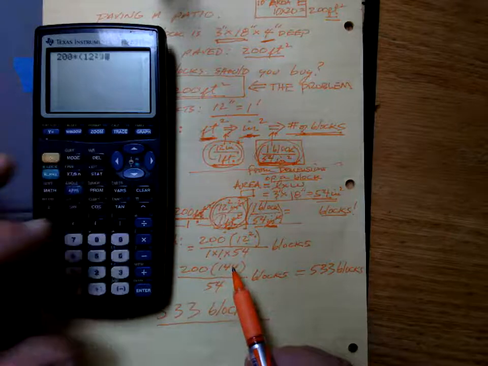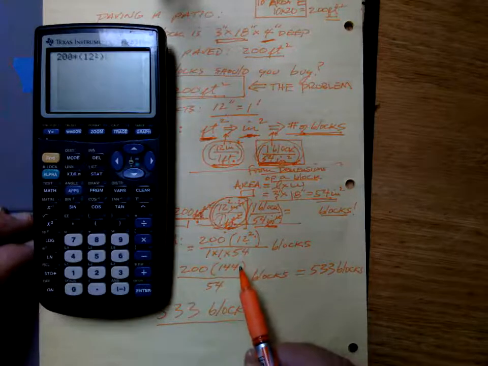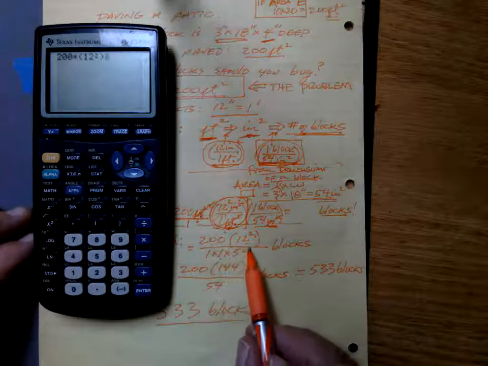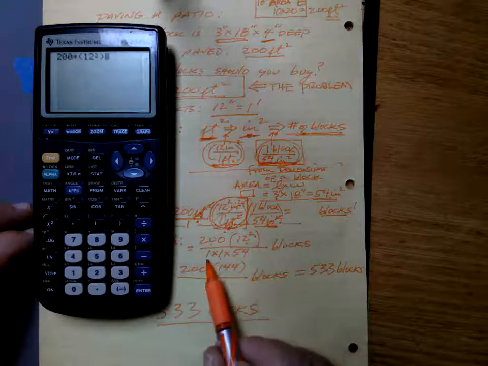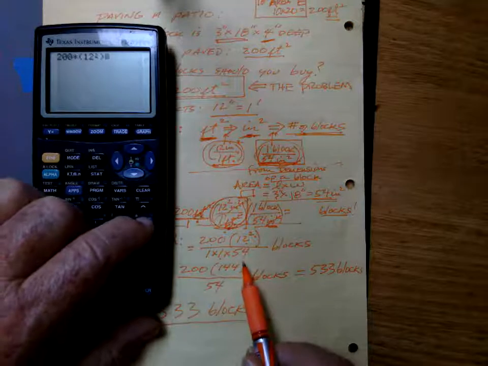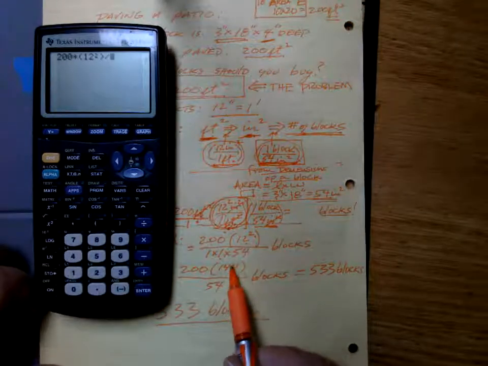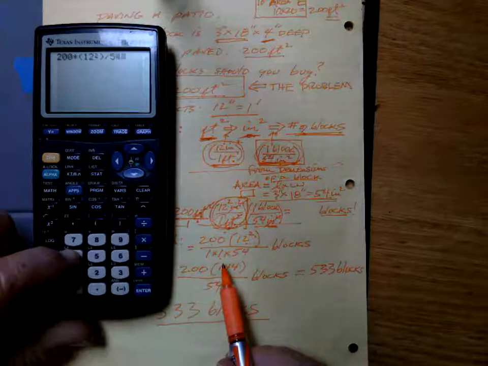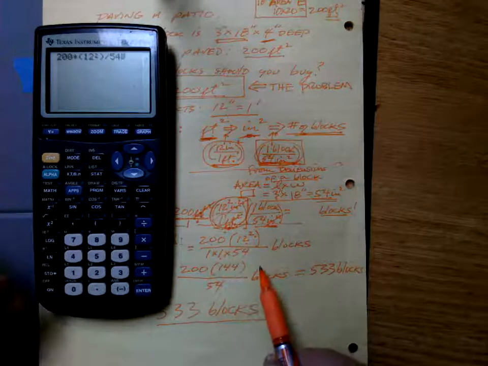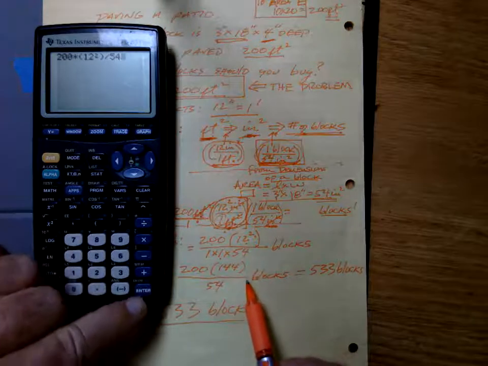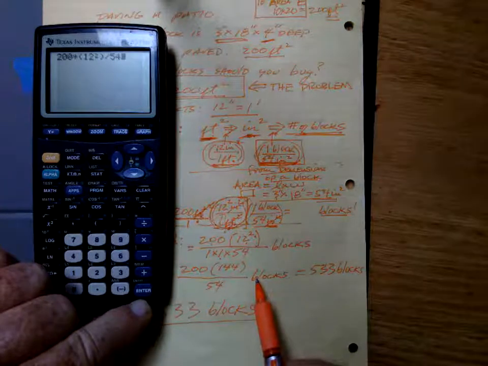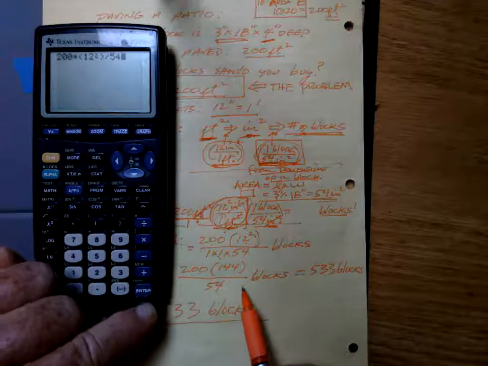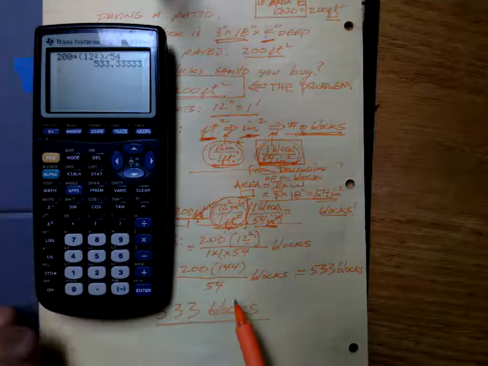Put another parenthesis in there, and now I know for sure the calculator will multiply 200 times 12 squared. And then I'm going to divide the result by 54. The ones, of course, don't do anything in a multiplication. So divide by 54. I think it's all set up. The screen shows me the correct math. And now I'm going to push enter.